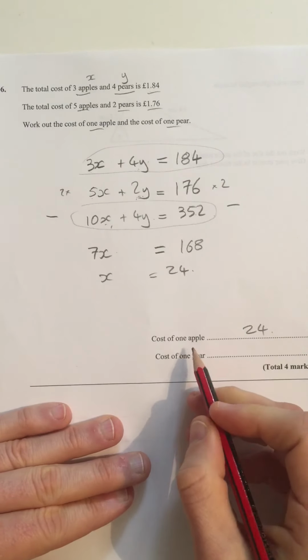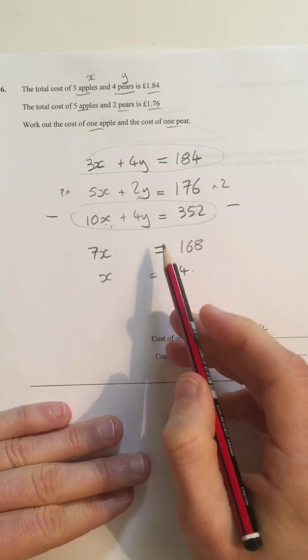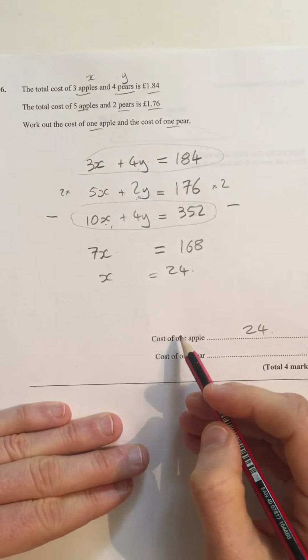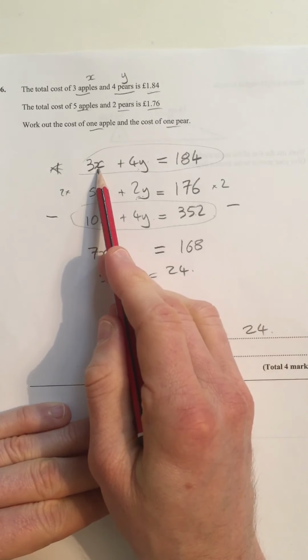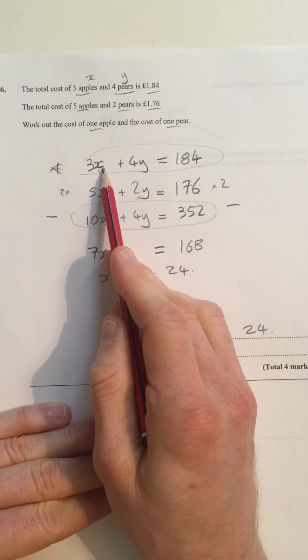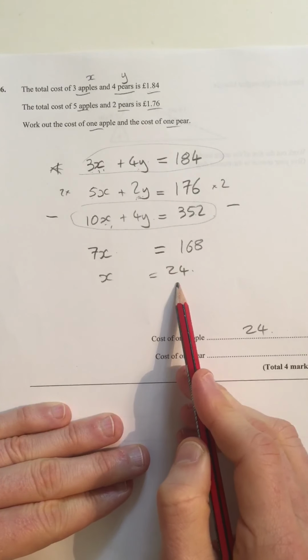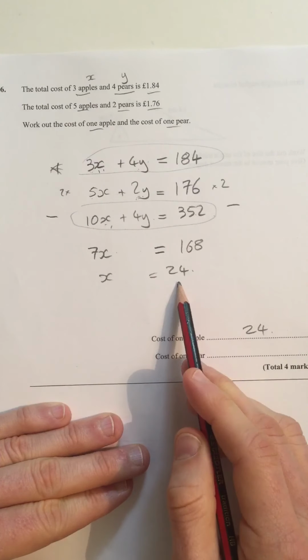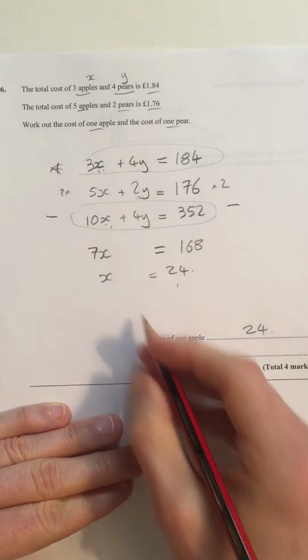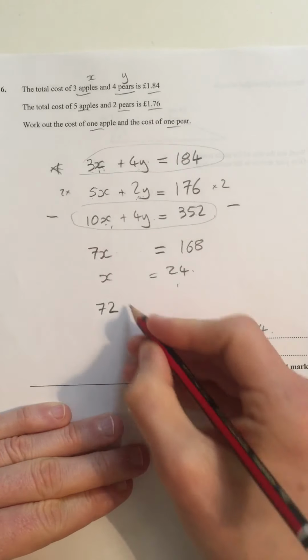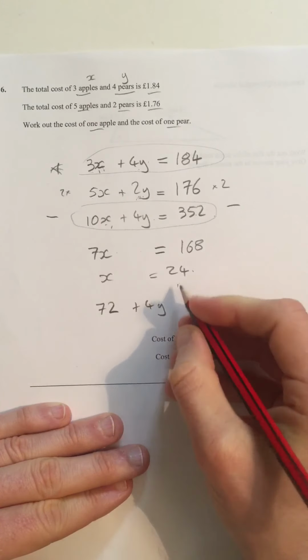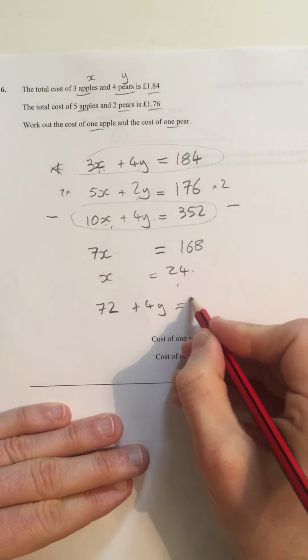Now to work out the cost of 1 pear, to work out what y is, we can go back to either of the original equations. I'll go back to the top one. So 3 apples, or 3 lots of 24, is 72. So we know 3x is 72, plus 4y is equal to 184.